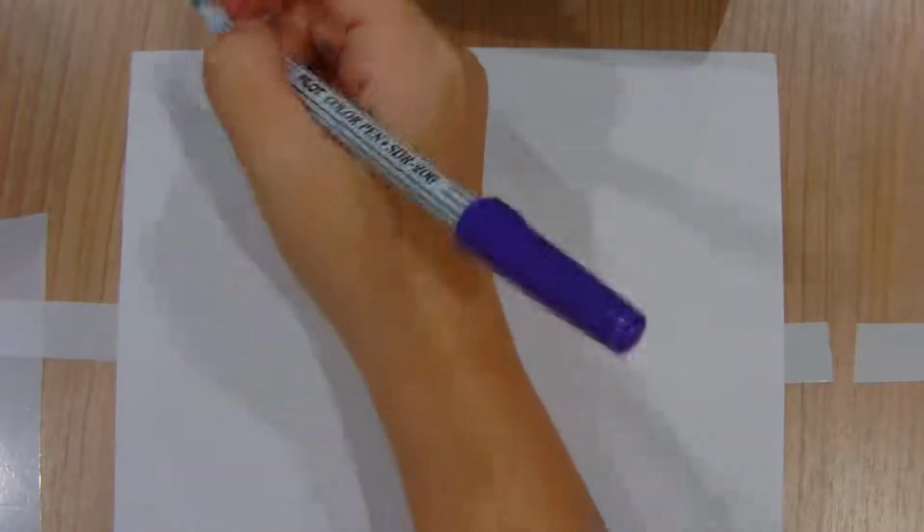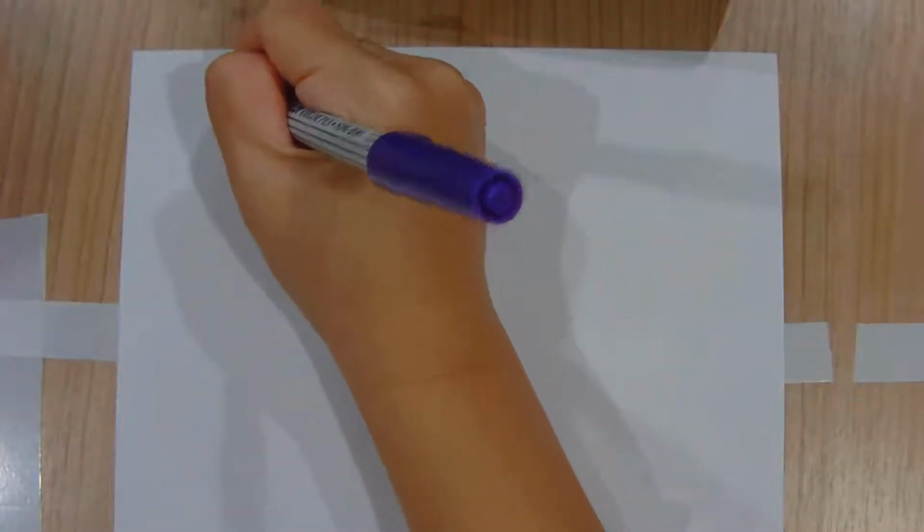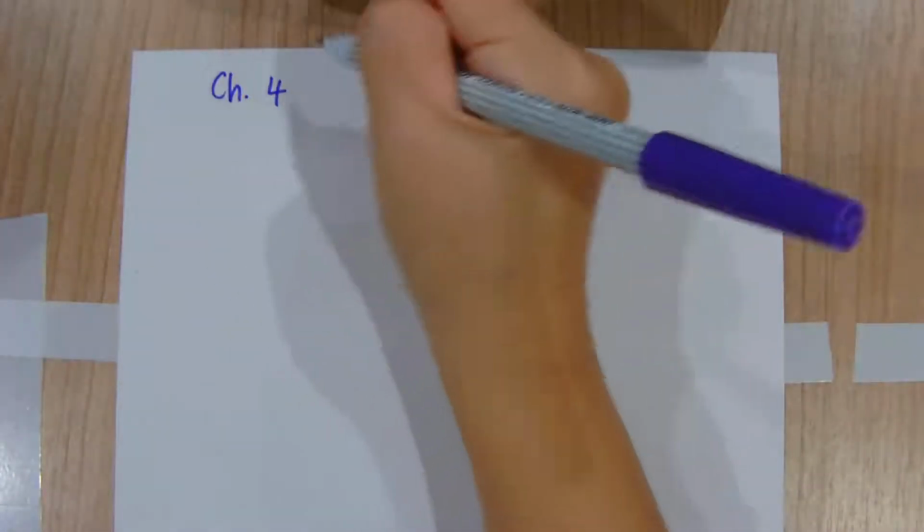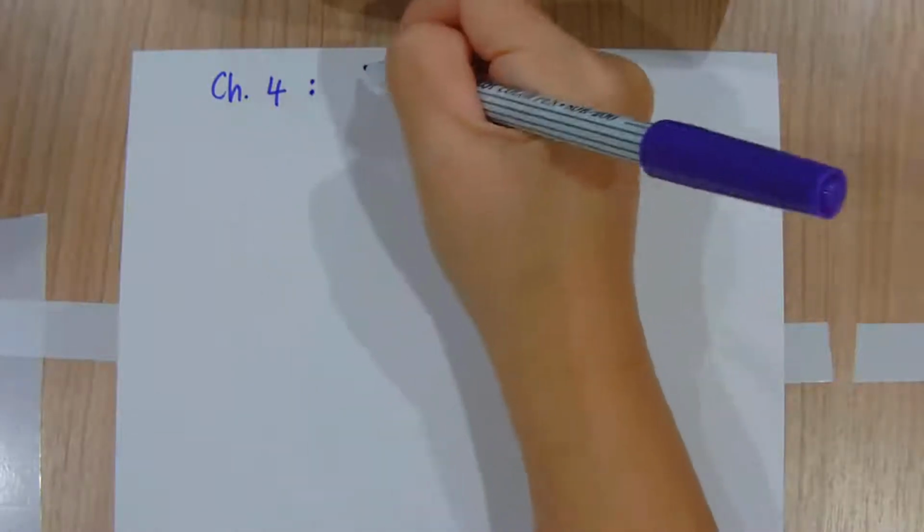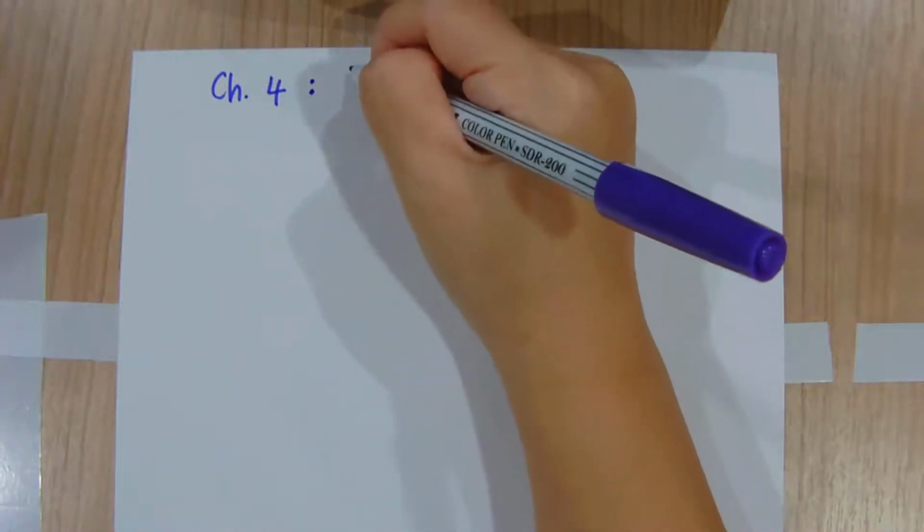Okay, so we start the clip after the midterm exam. There are 3 chapters, right? So we start with chapter 4. Right? Just talk about the functions of several variables.